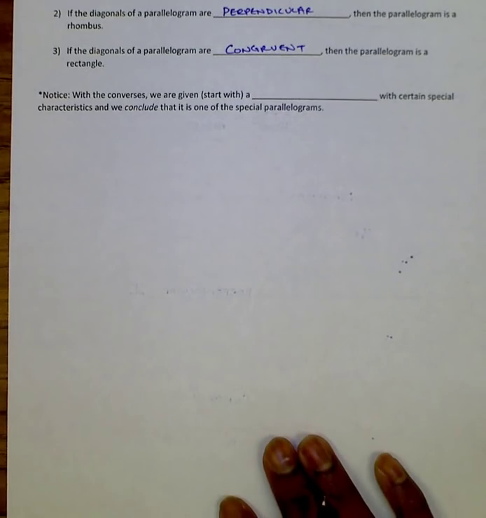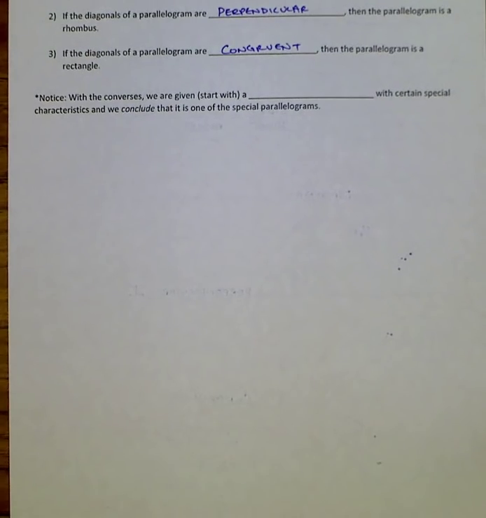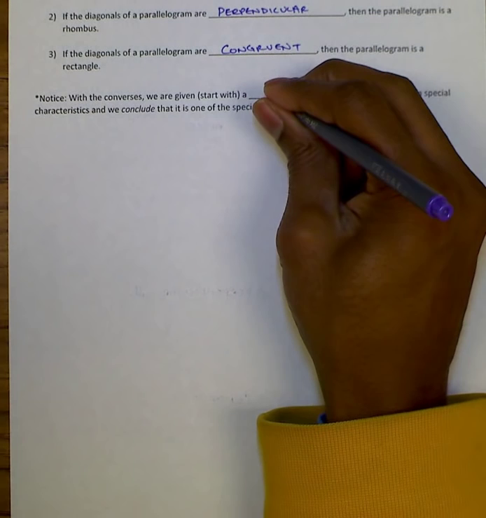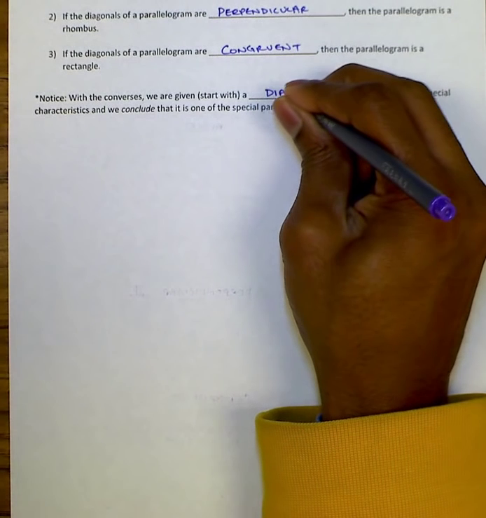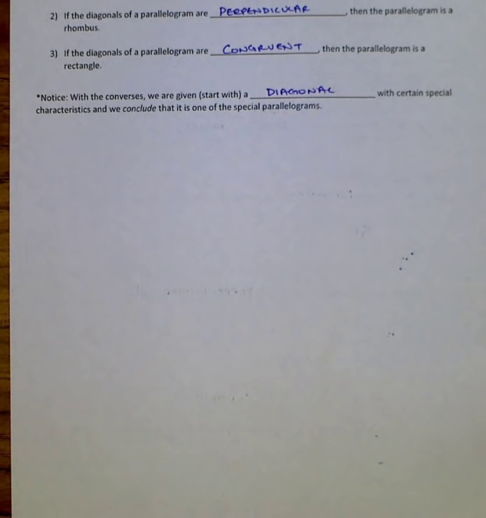Oh, and a rectangle. That must mean it's a square. Notice with the converses, we start with a diagonal with certain special characteristics, and we conclude that it is one of the special parallelograms.